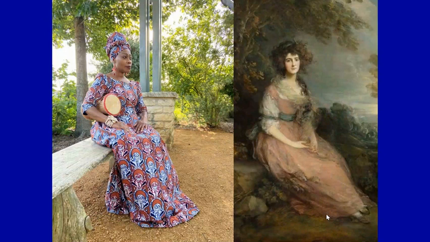And again, you don't have to be the one in the photo. You can be the one taking the photo. This student took a photograph of her mother.